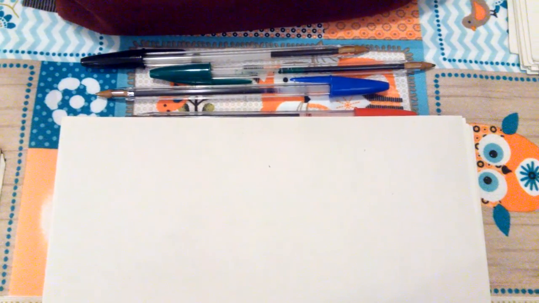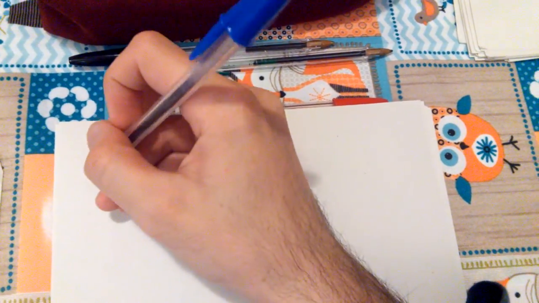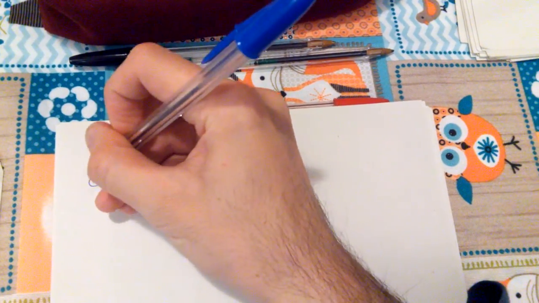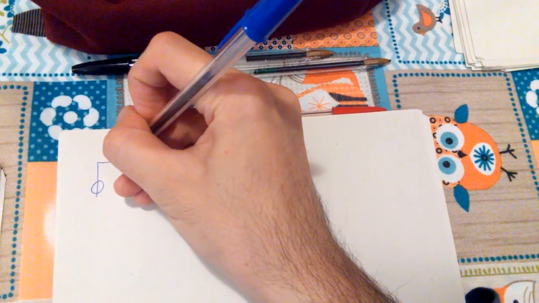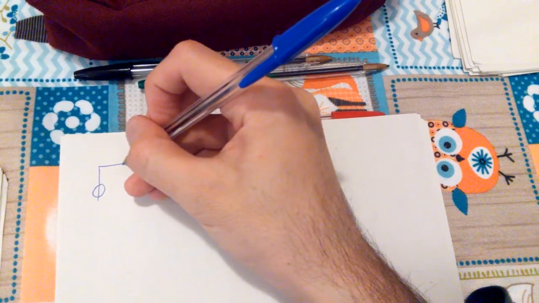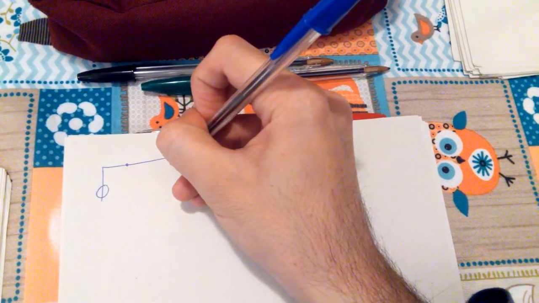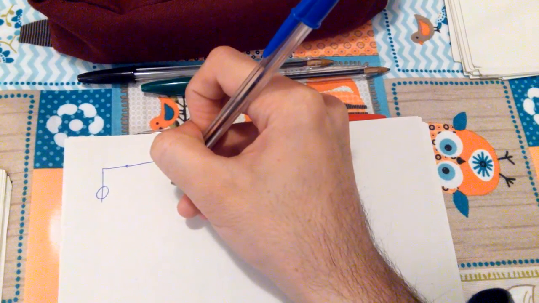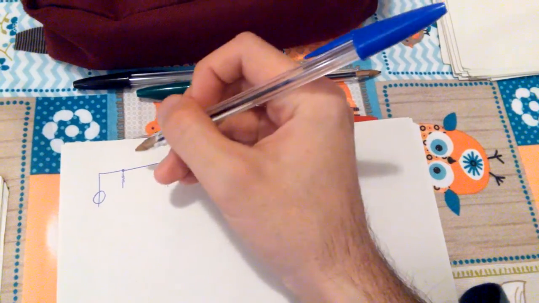Okay, let's start with a real problem. So, let's draw our circuit. It's going to look something like this. We have a generator here. Then we're going to have a node and another node here with a resistance. And then from this node, I'm going to have a resistance as well.